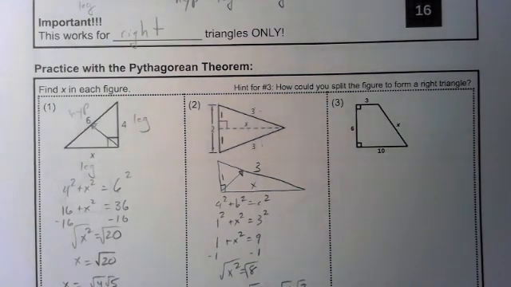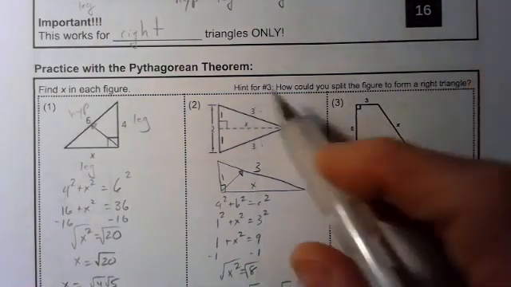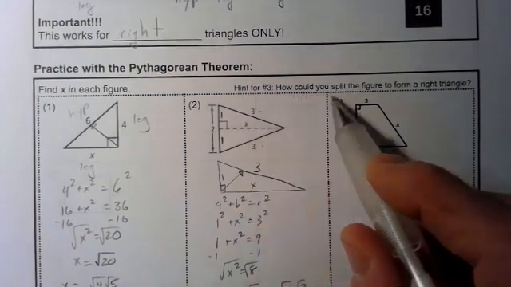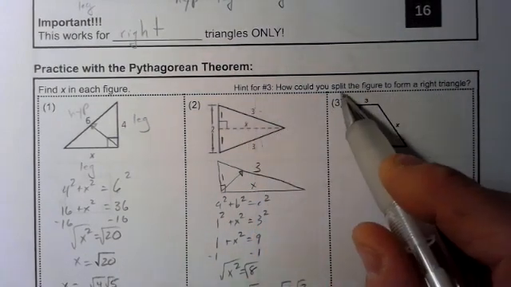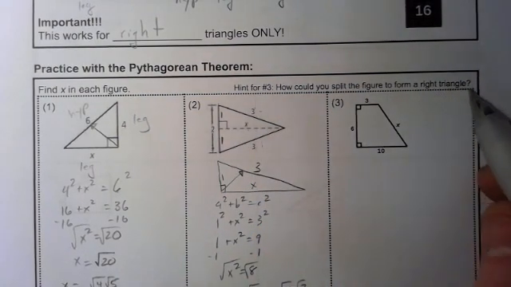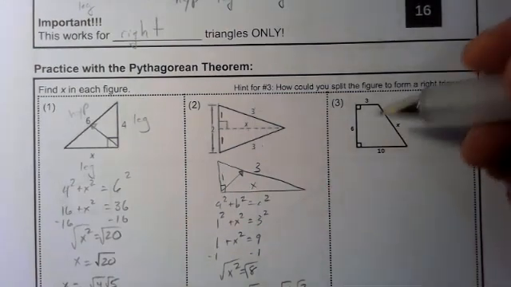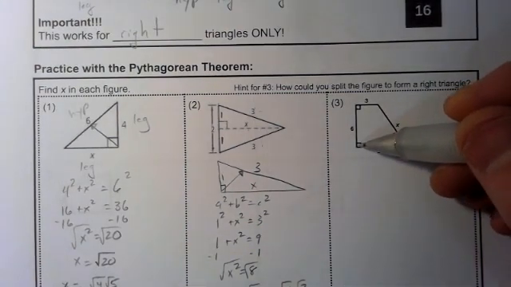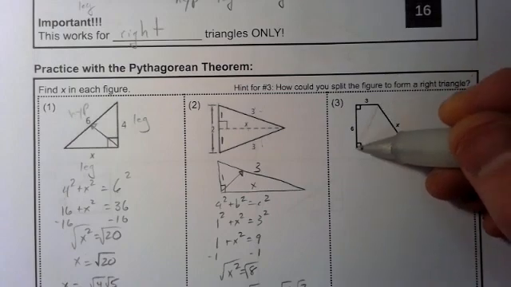Yay. All right, y'all. Now up here it says hint for number 3. How could you split the figure to form a right triangle? All right, well, I got some right angles here. Maybe I draw a line here, but that's not really going to give me a right triangle.